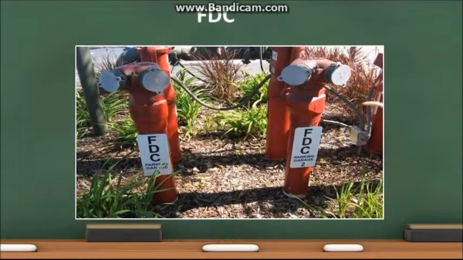As the name suggests, fire department connections allow the fire department to infuse additional water into the sprinkler system, which boosts the pressure to the fused sprinkler heads. FDCs are required to be labeled indicating which buildings they serve.